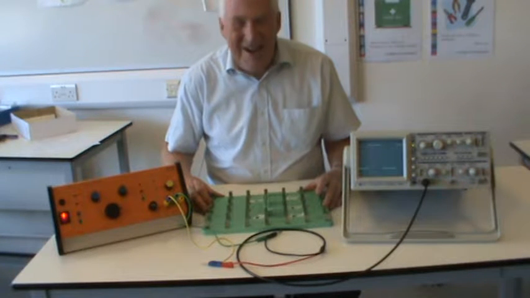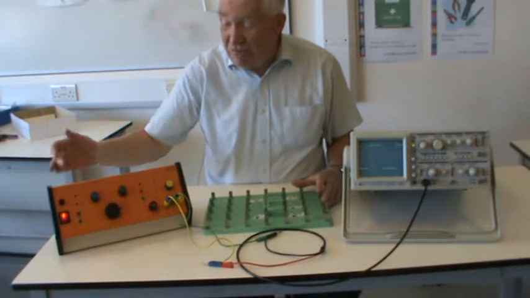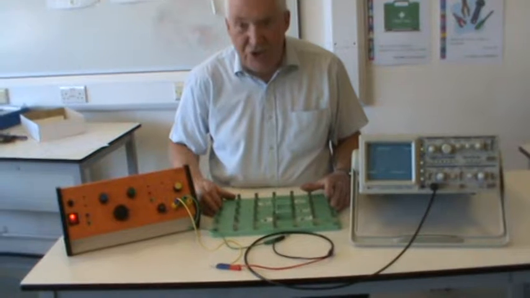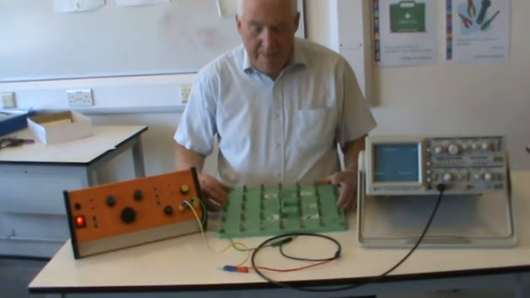Okay, so well done. I hope you've done that one. Now you've used the oscilloscope to measure more accurate values for both the frequency and the peak-to-peak potential difference that's coming out of that signal generator.